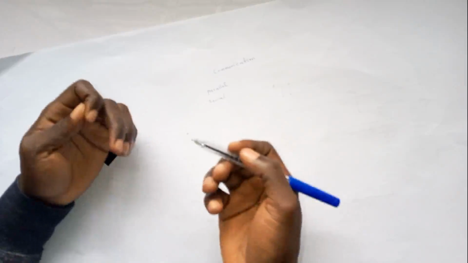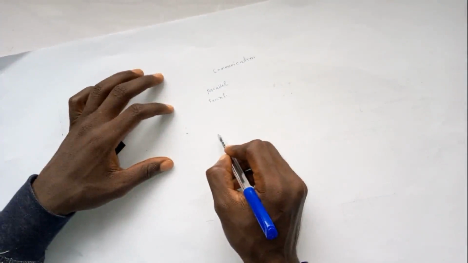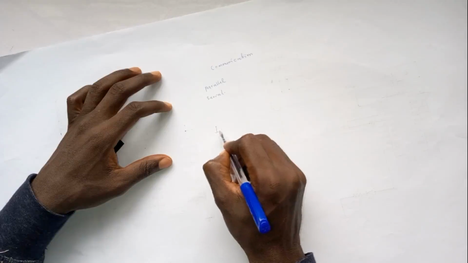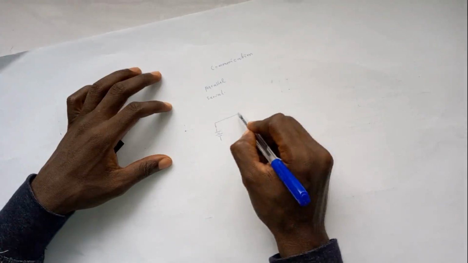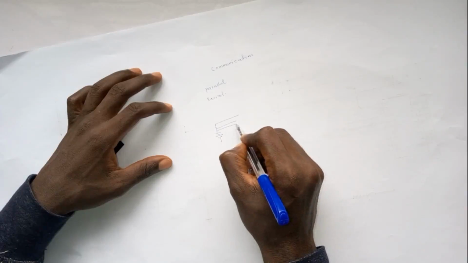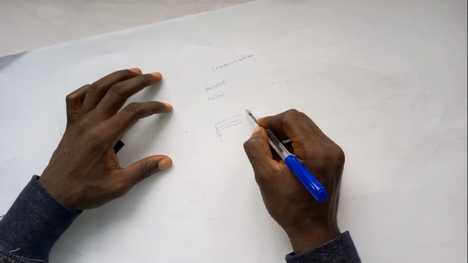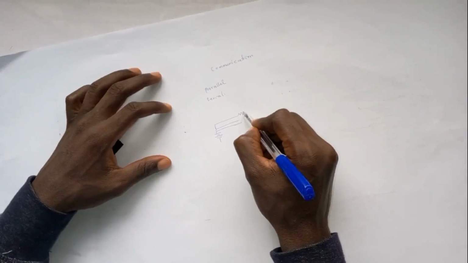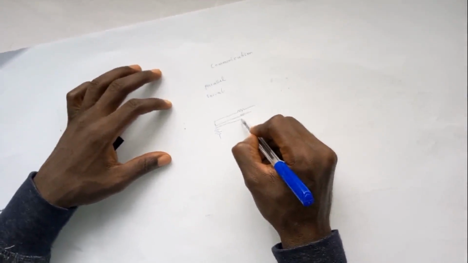Now, to explain what parallel communication is, for example, assuming you have your battery here, so you have maybe 3 connections. So you also have a resistor here, resistor here, resistor here.